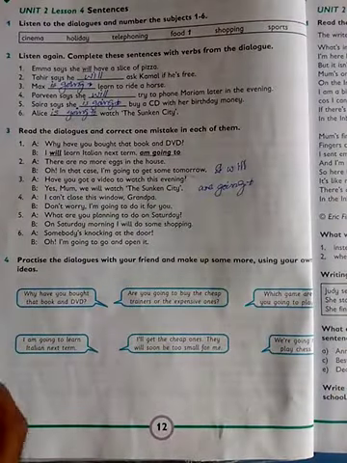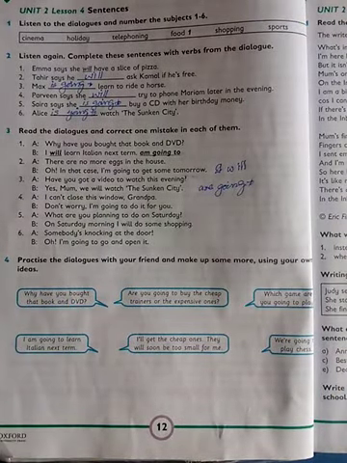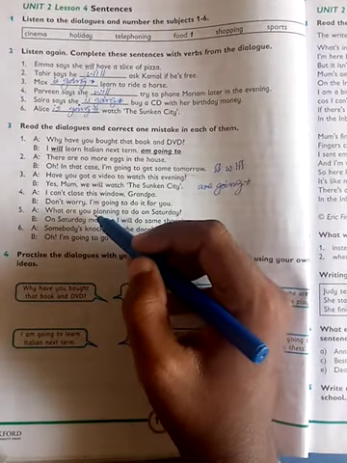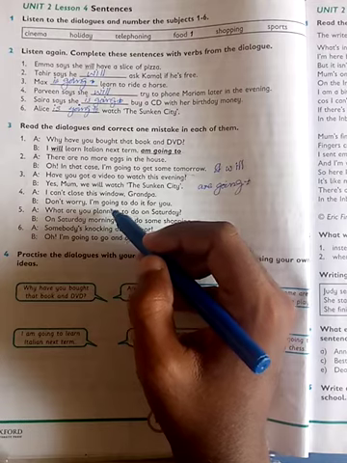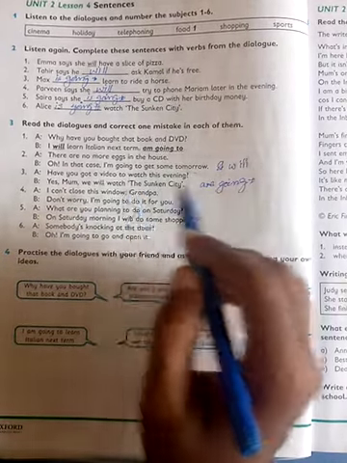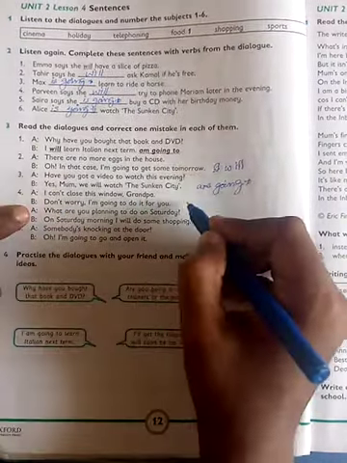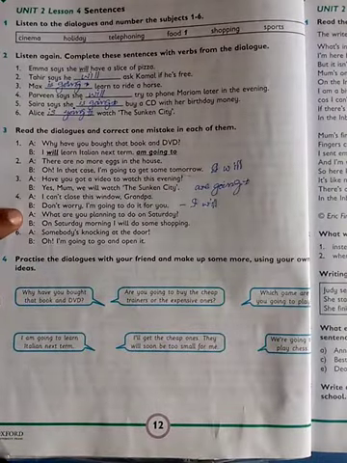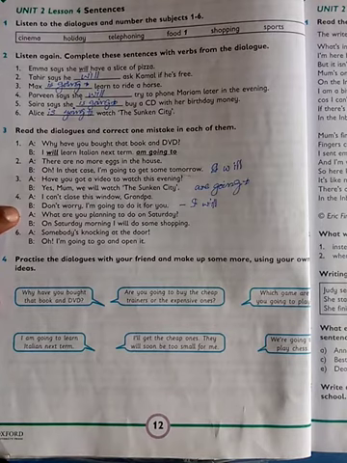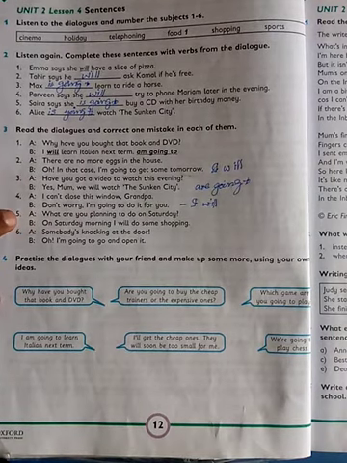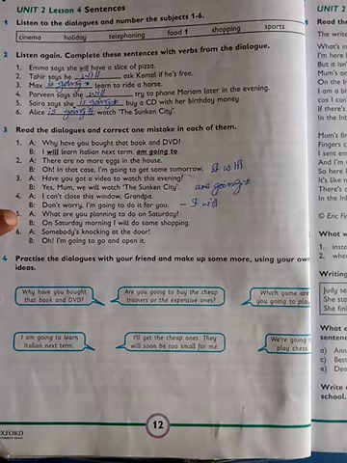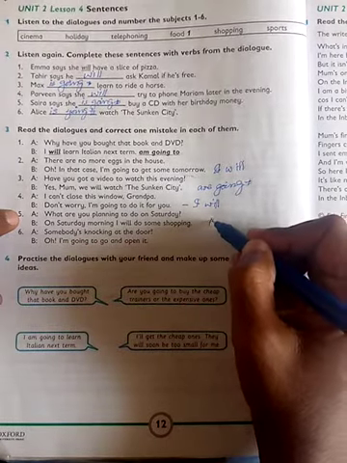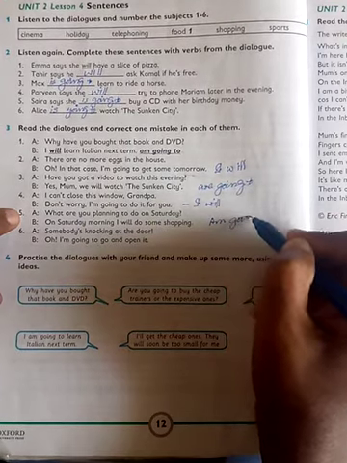Okay, number 4, I can't close this window, grandpa. Don't worry, I am going to do it for you. So the correct sentence will be I will do it for you. I will, not going to. Number 5, what are you planning to do on Saturday? On Saturday morning, I will do some shopping. On Saturday, I am going to. I am going to, not will.